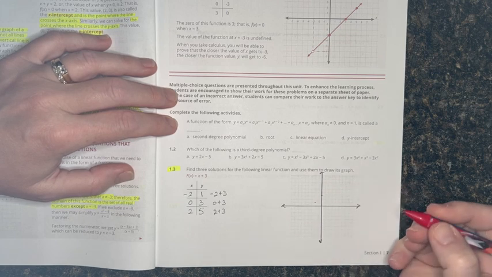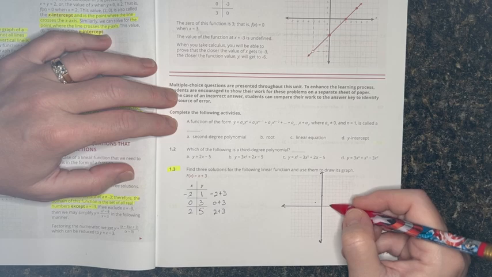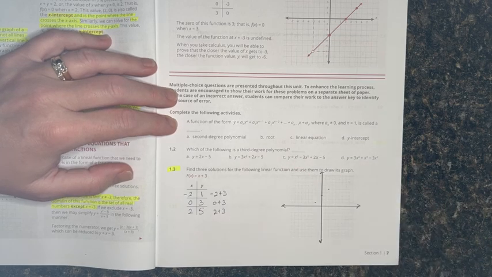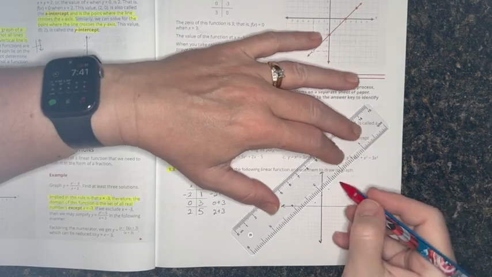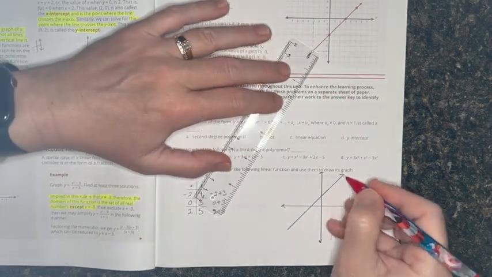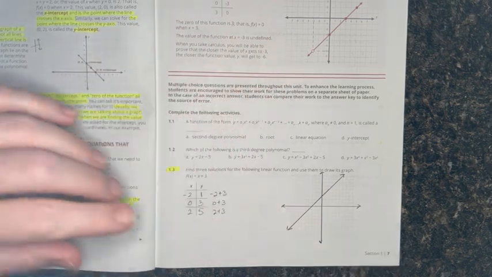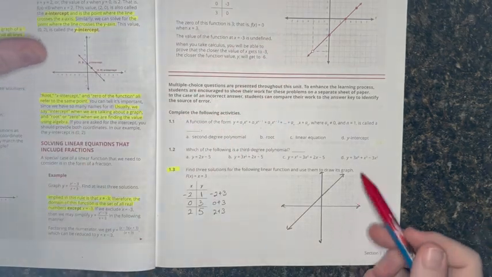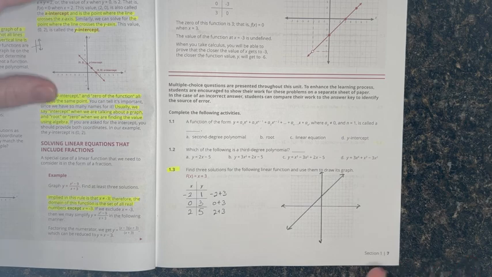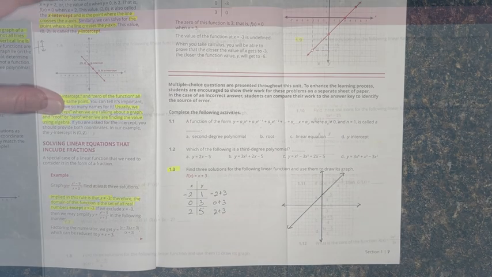And my third point is at +2, +5, which is here. Okay, take my ruler and draw my line. All right, so that is the graph for the function f of x equals x plus 3. All right, let's turn the page and look at some more.